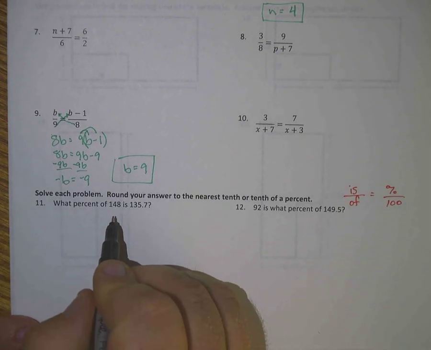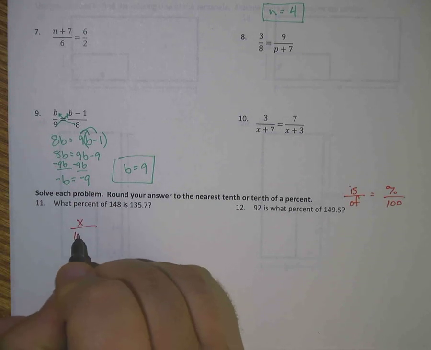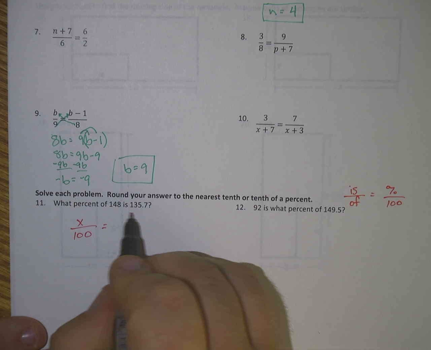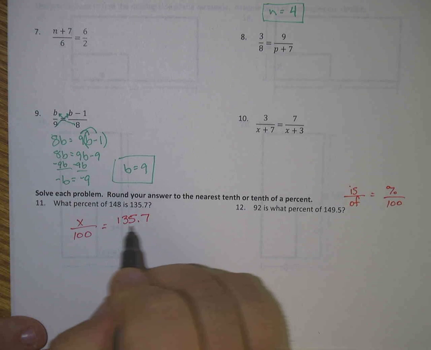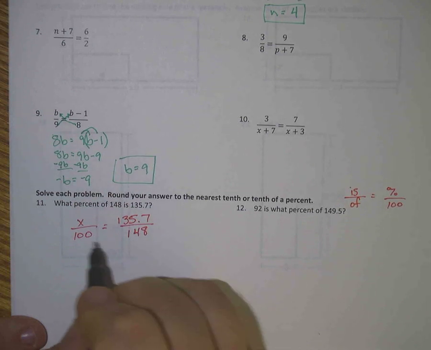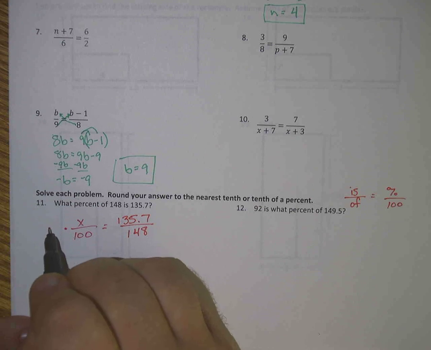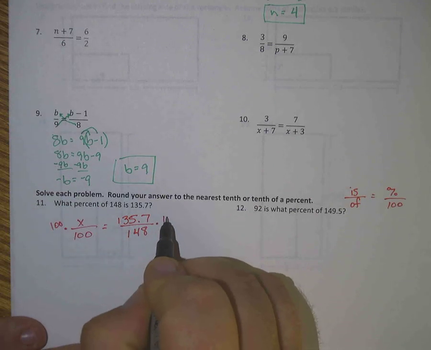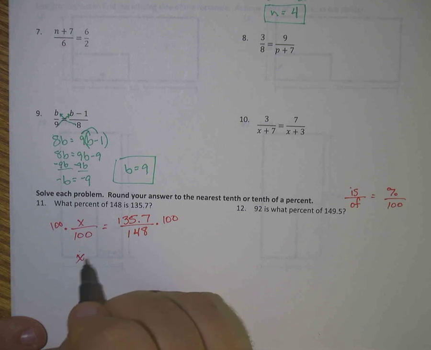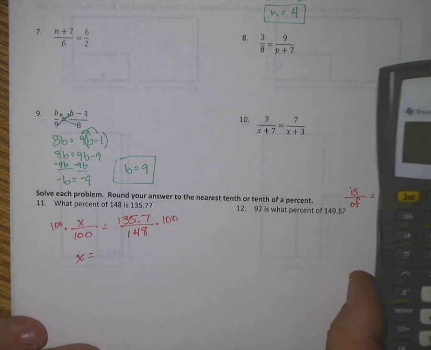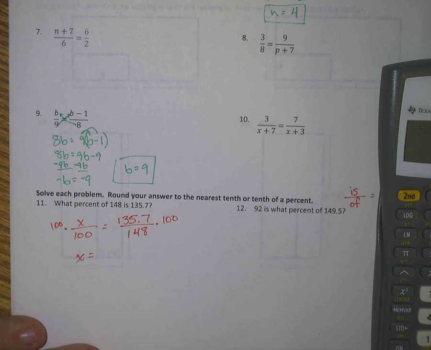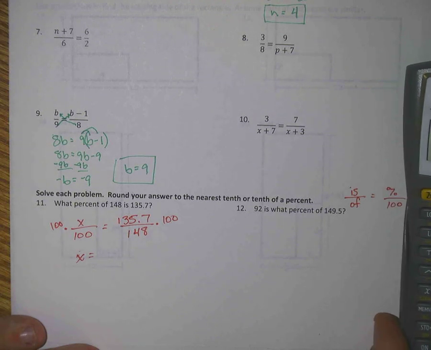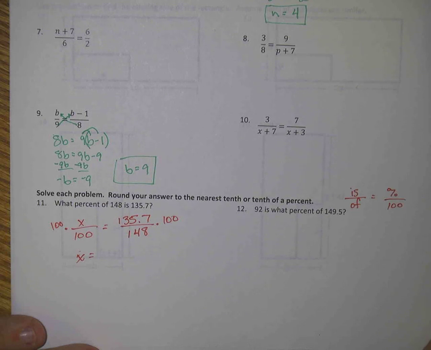So what percent? So we're looking for the percent over 100. What is the is and what is the of? The is 135.7 and the of is 148. You can cross multiply or just multiply this by 100, just like you're solving equations. Okay, so x equals, I'm going to do my division first, 135.7 divided by 148, and then multiply that by 100. And it always says to round to the nearest tenth or tenth of a percent.